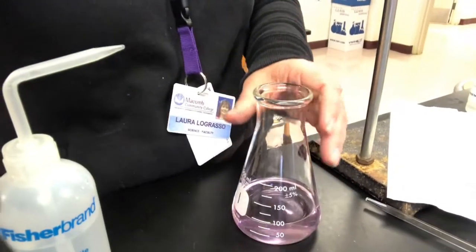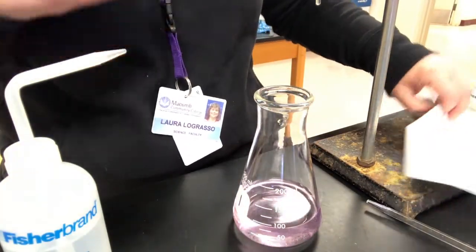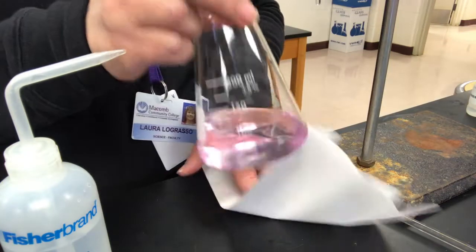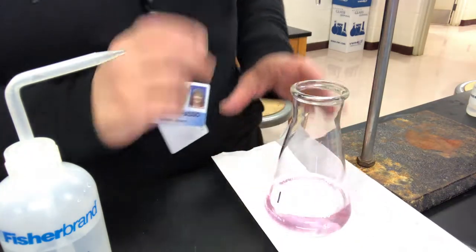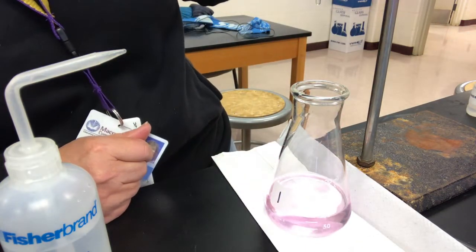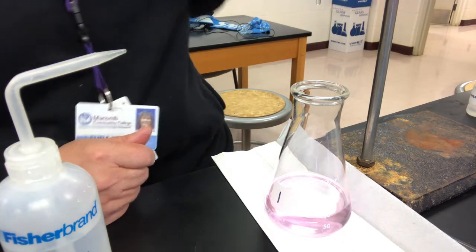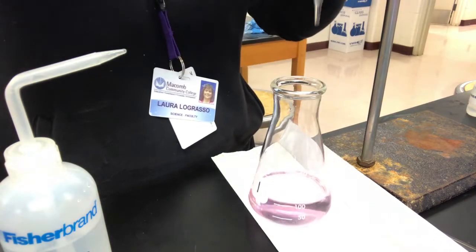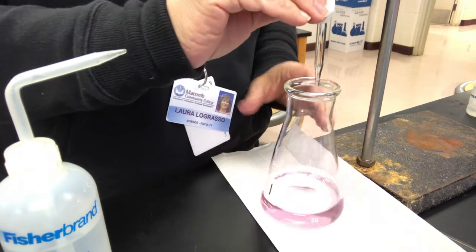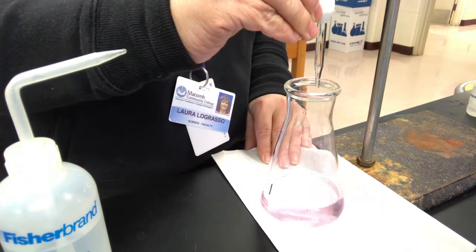So if you think maybe, okay, I don't think I got it. I think it faded and it was kind of an undershoot and maybe I just didn't swirl enough. Then make sure you read it, and then add 1 more drop. Actually went a little bit further than I thought, but that's okay. We'll add 1 more drop and watch what happens.